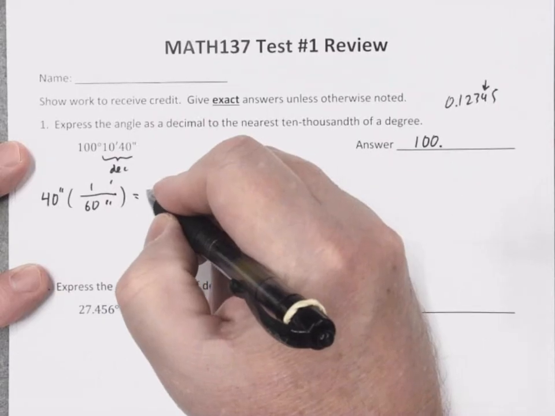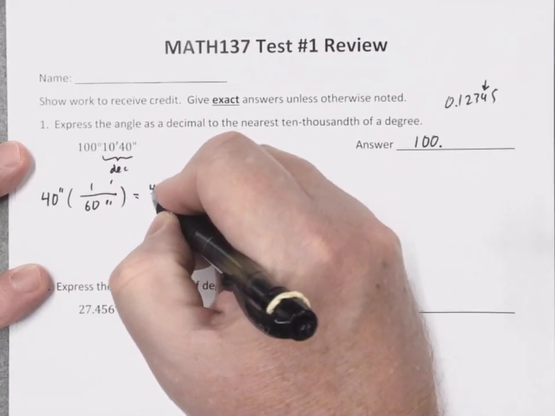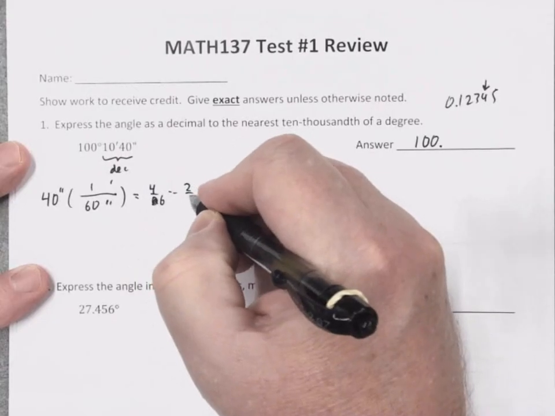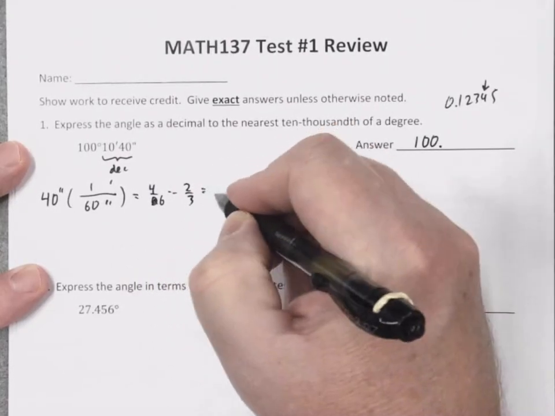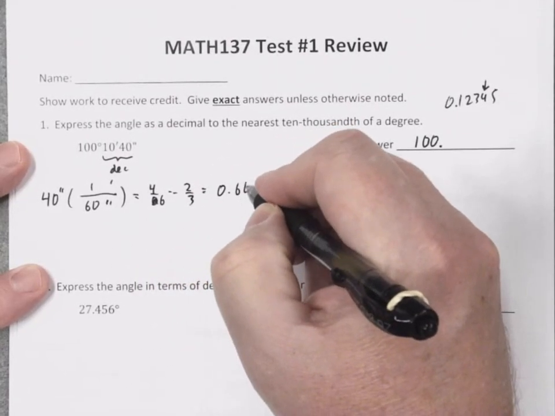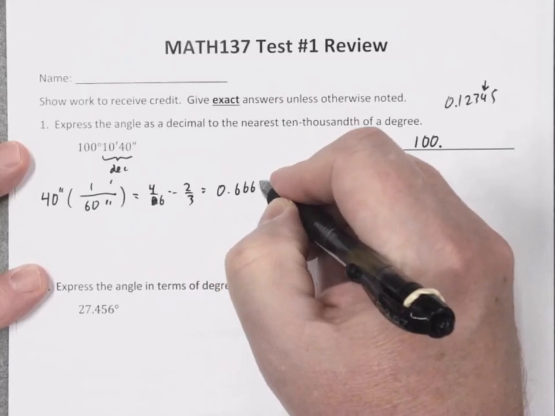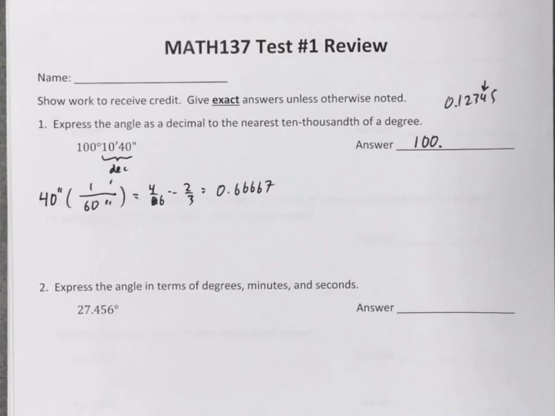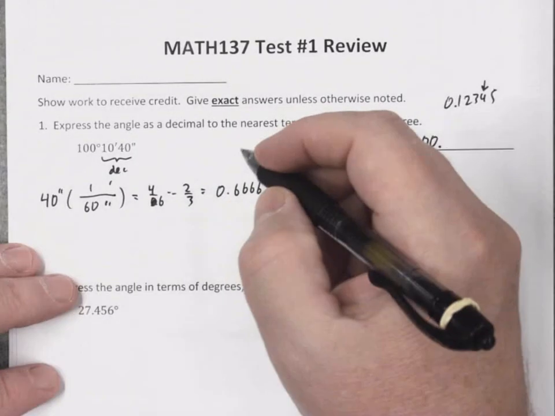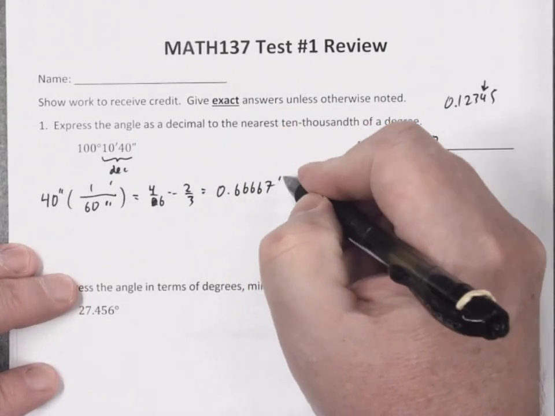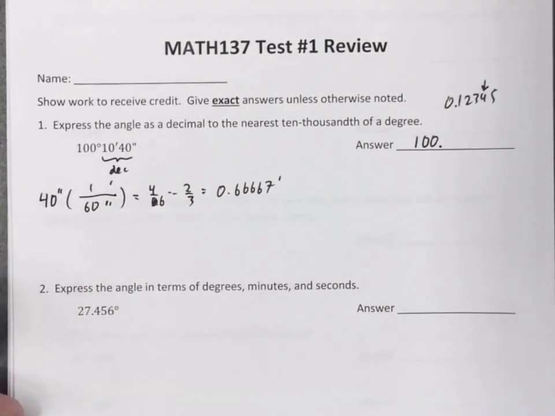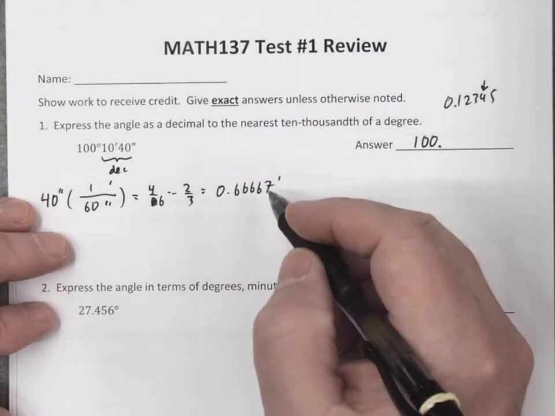So this ends up being 40/60, which is 2/3, which is 0.66667. I'll keep 5 digits. And this is in minutes. So 40 seconds is the same as 0.66667 minutes.